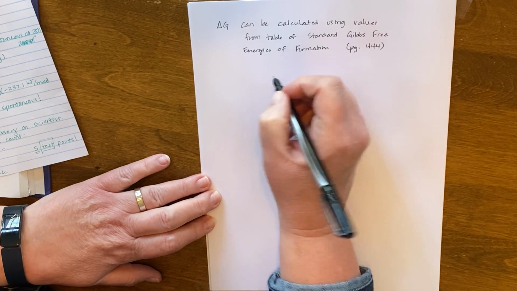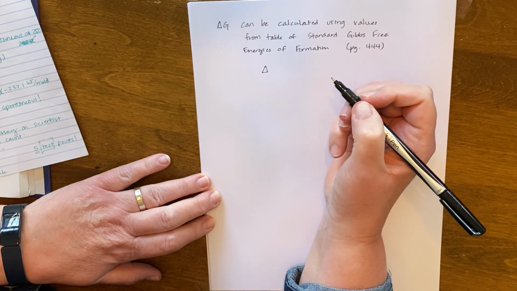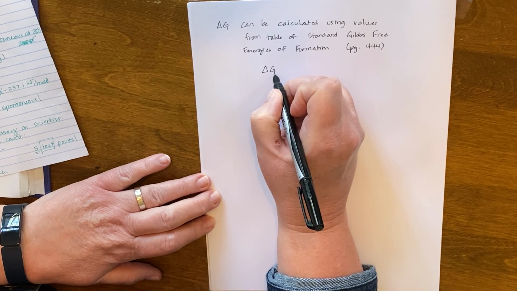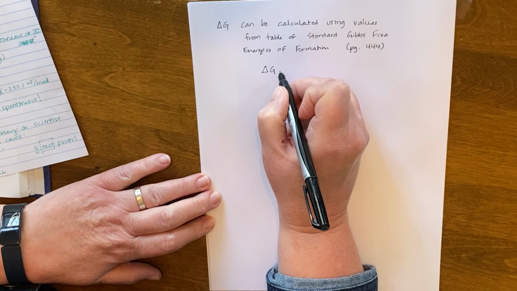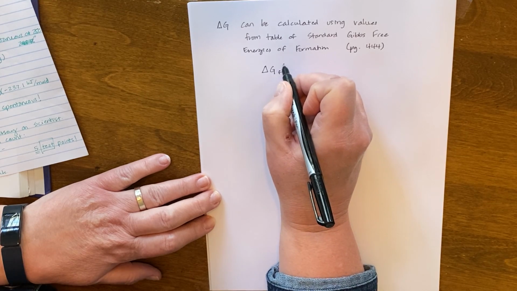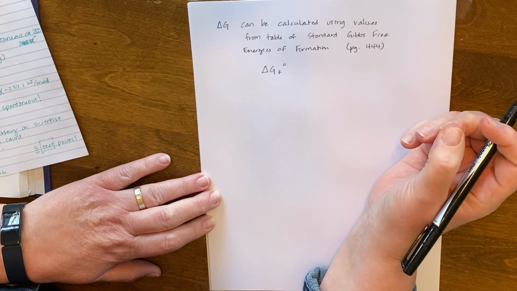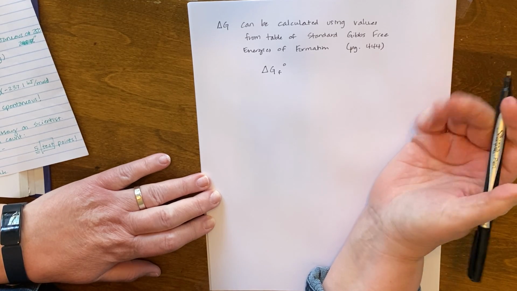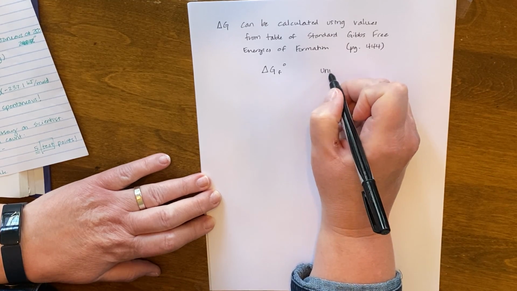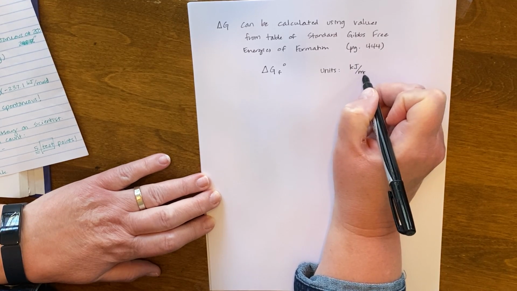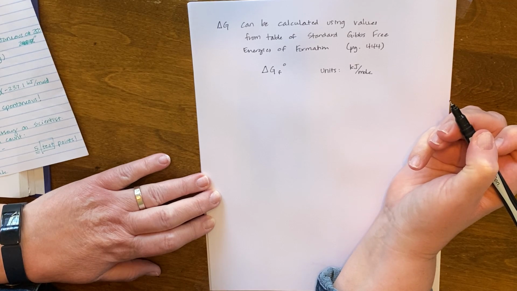The abbreviation for the standard Gibbs free energy of formation is delta G, F for formation, with the little degree sign that we're used to now, indicating that it happens at 25 degrees Celsius. The units are in kilojoules per mole, okay?